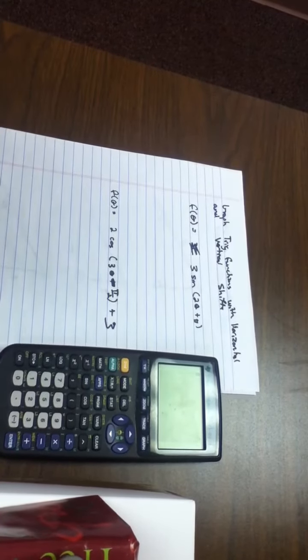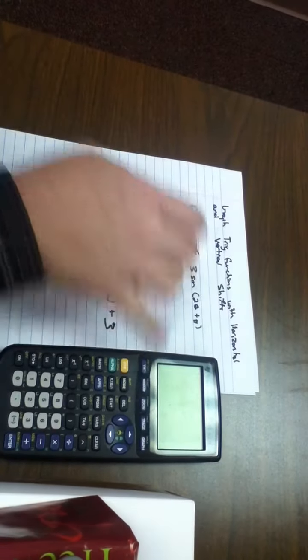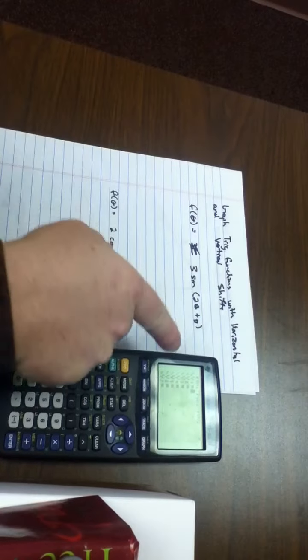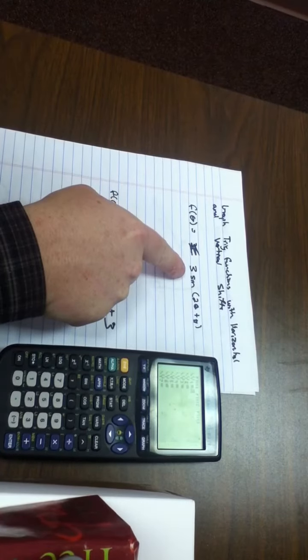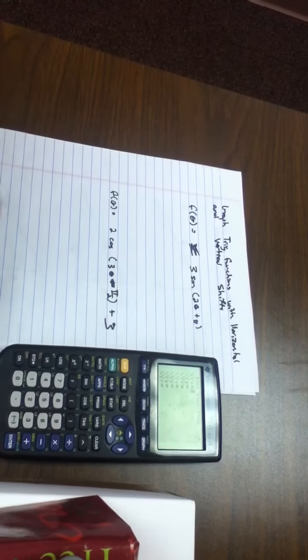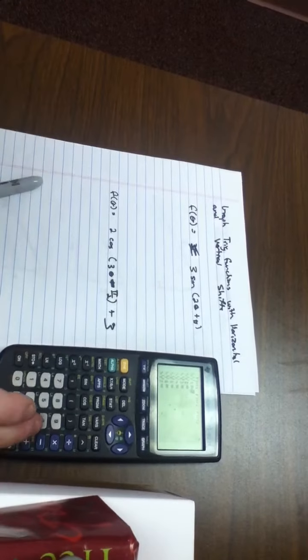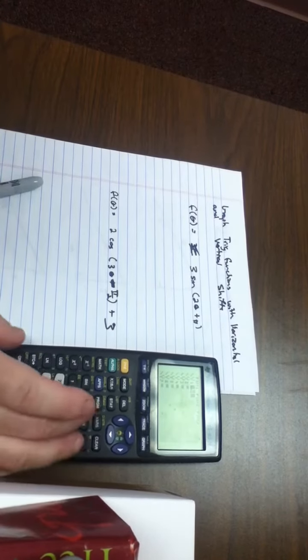Now, like before, you input the information into the calculator in a similar way. You hit y equals, and then in the y1 box, we're going to put the function 3 sine of parentheses 2 theta plus pi. Make sure it's cleared. This one already is cleared. Okay, type in 3 sine.